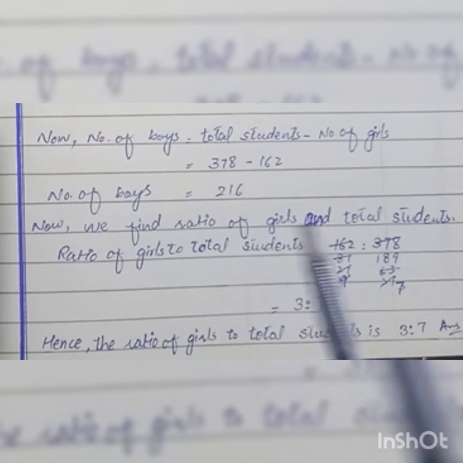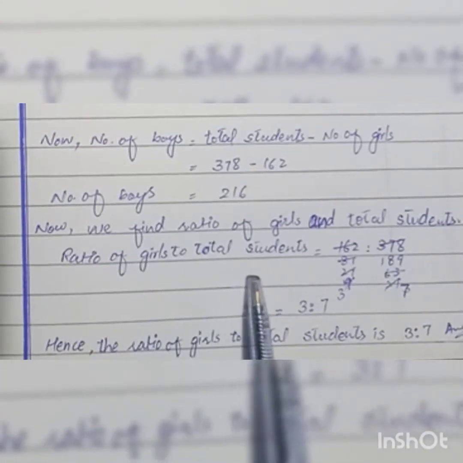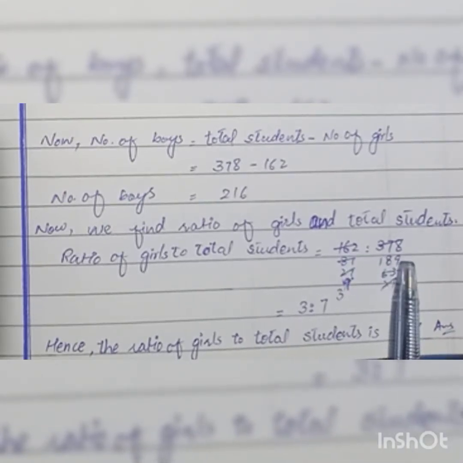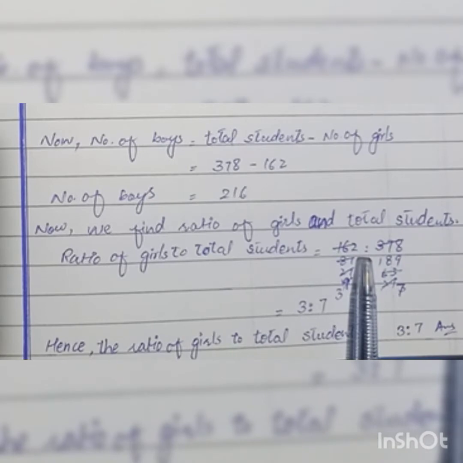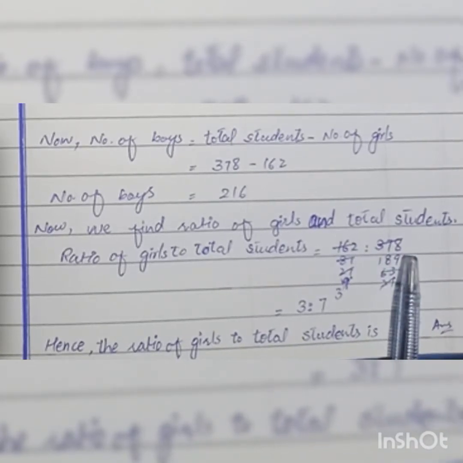Now we find the ratio of girls and total students. Now we can find the ratio of girls to total students, that is equal to 162 ratio 378. 162 are the number of girls and 378 are total students.